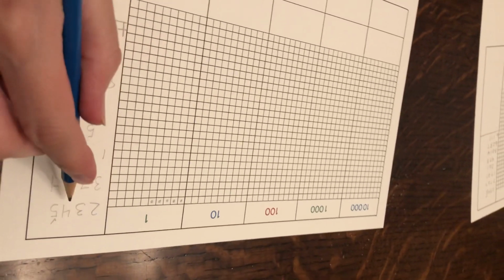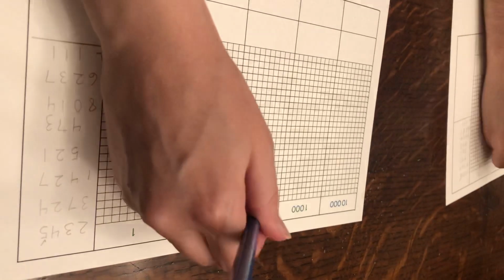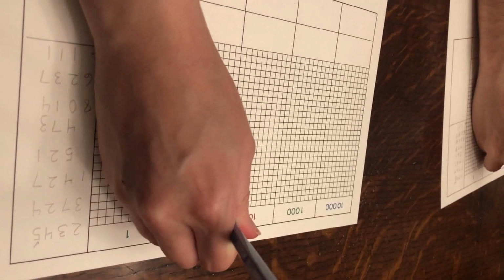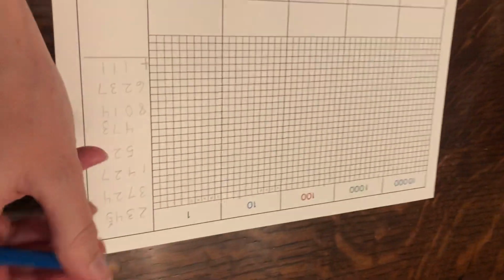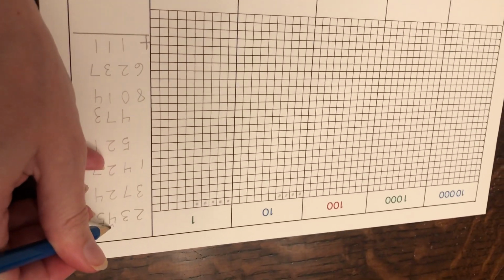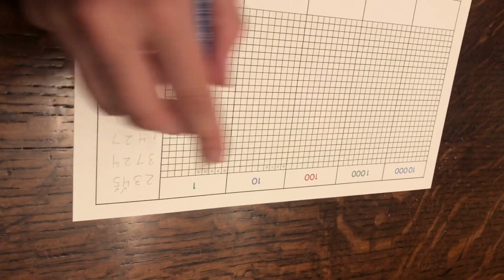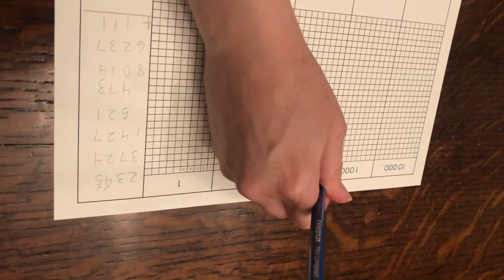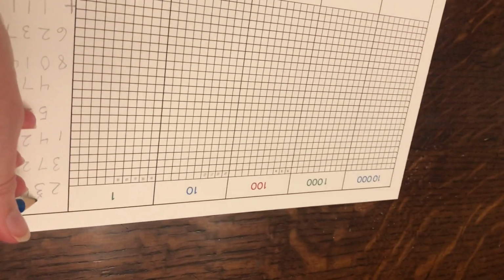Okay, how many tens are in this number? 4 tens. Here's where I write my tens. 1 ten, 2 tens, 3 tens, 4 tens. I'm finished recording that number, so I'll check it off. How many hundreds do I have? 3 hundreds. 100, 200, 300. And I'll check that off.